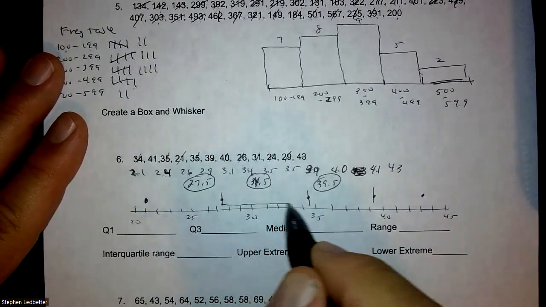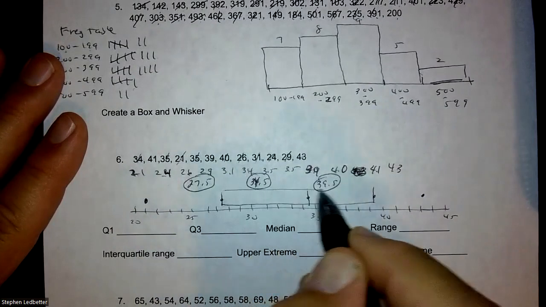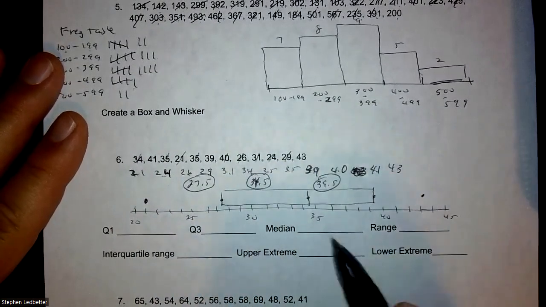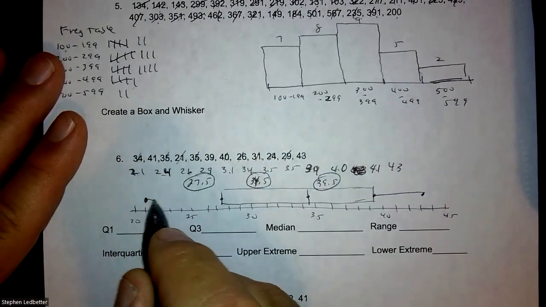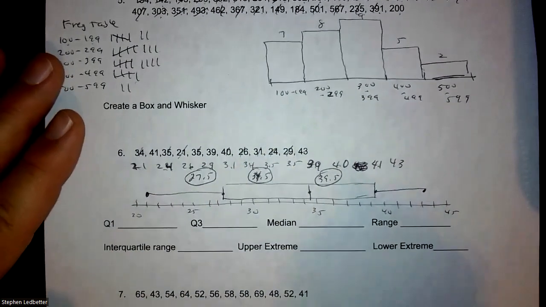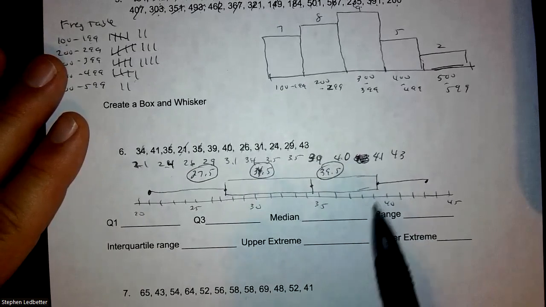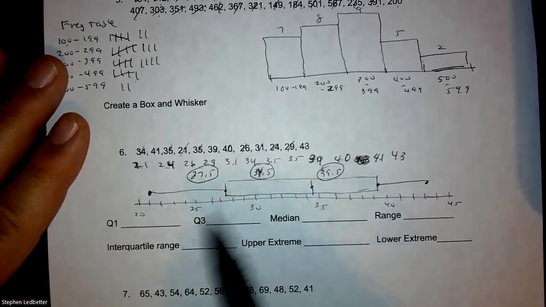So you connect the ones in the middle like this. It makes a bar, that's when you put the lines there. And then we put the whiskers. This is called a box and whiskers. A lot of times they call them box plots now, but this is how you do it. All right, so now you got it, and this looks beautiful, doesn't it?